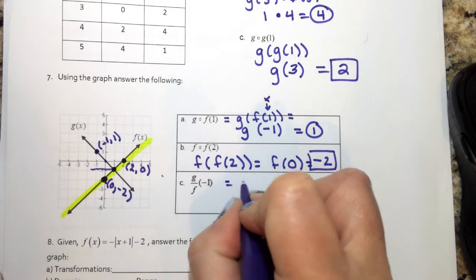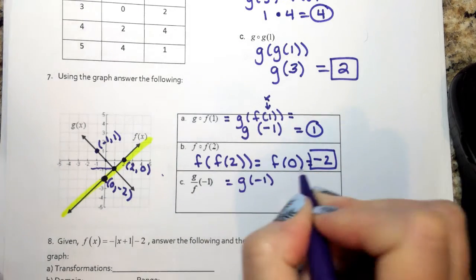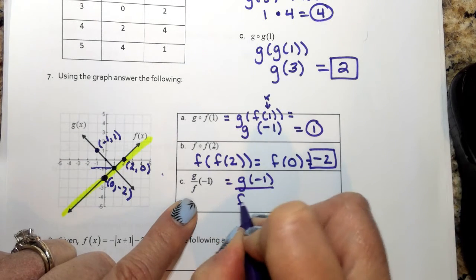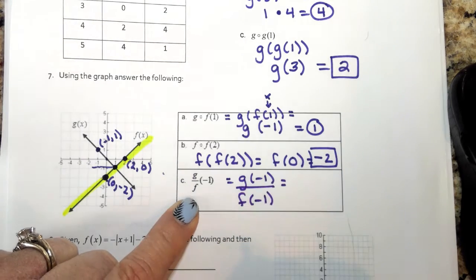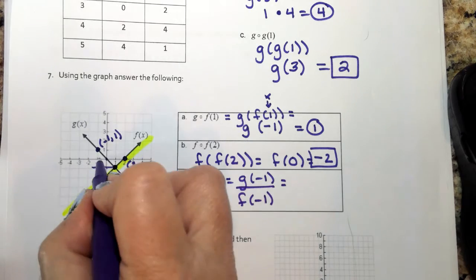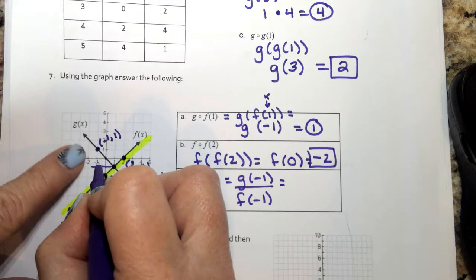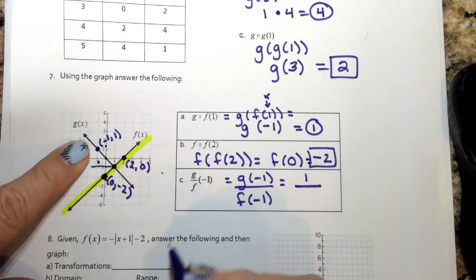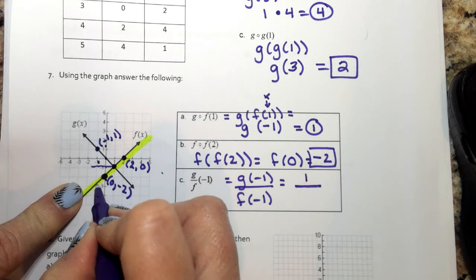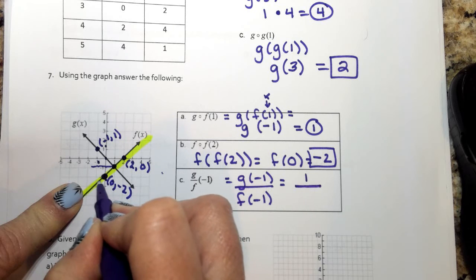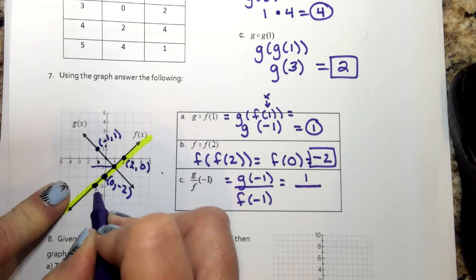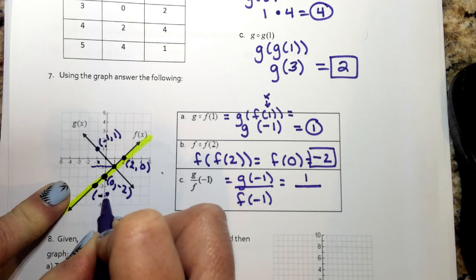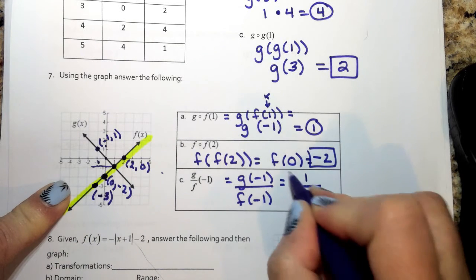So now we have g of negative 1, and now this is division. I need to take g of negative 1 and divide it by f of negative 1. So g of negative 1, again, when x is negative 1, the y value on line g is 1, over f of negative 1. On line f, when x is negative 1, the point on the graph is going to be negative 3. So the answer is going to be negative 1/3.